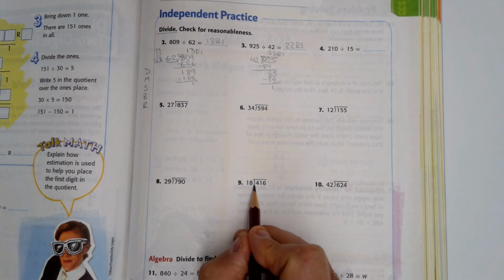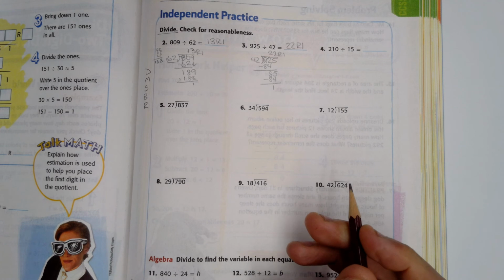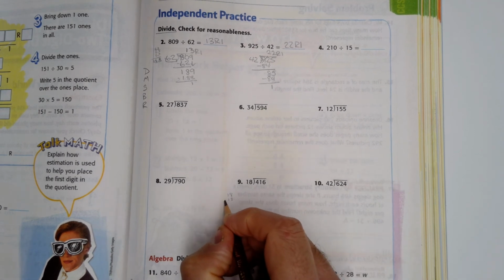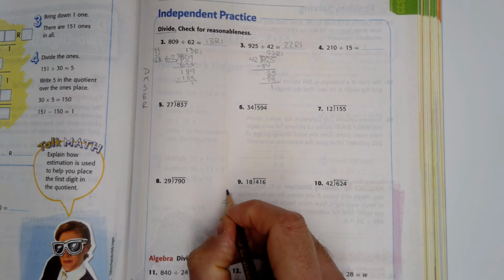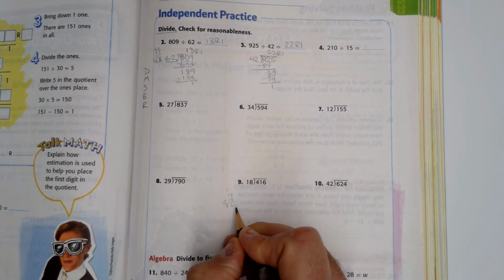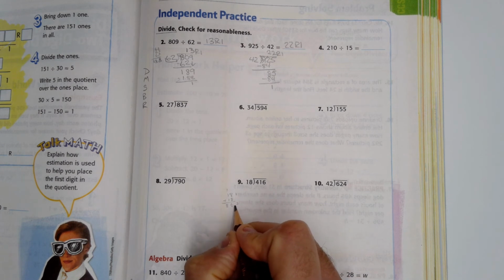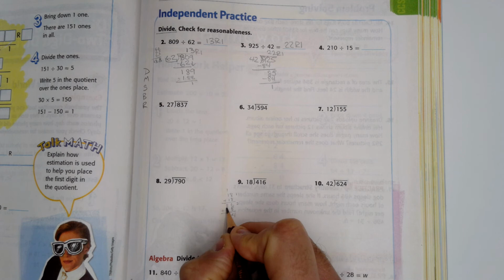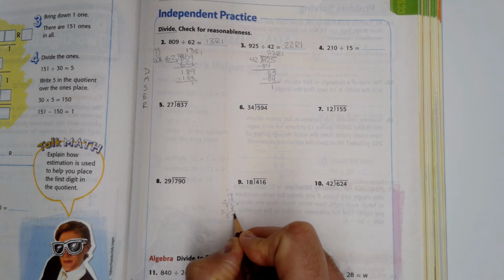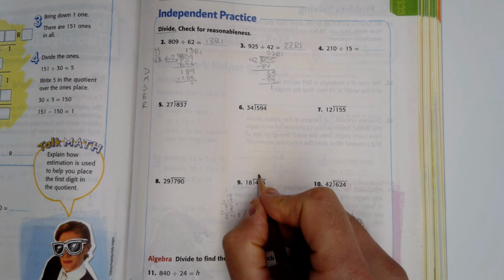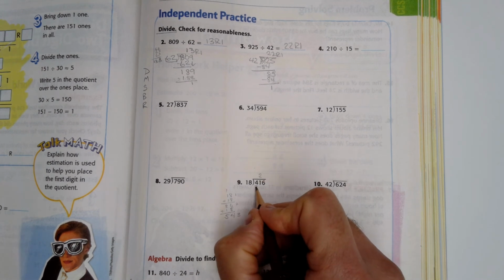Like 18 goes into 41, but it goes more than one time. So you might want to just start adding, 18 plus 18. 8 and 8 is 16. This would be 36, okay? This is 2 times. So this is 1 time here. When you add another one, that makes it 2 times. If I add 18 more here, 8 and 8 is 16, 14 here, 5 here. So this would be 3 times. So 3 times is too many here, but 2 is just right. So I would put a 2 here, and this would be 36.